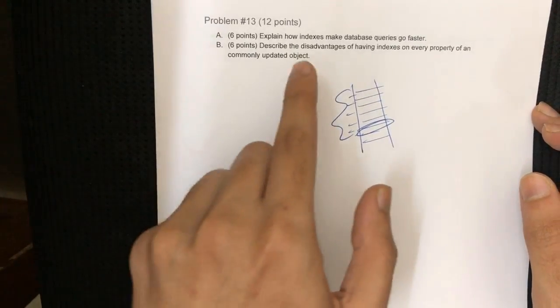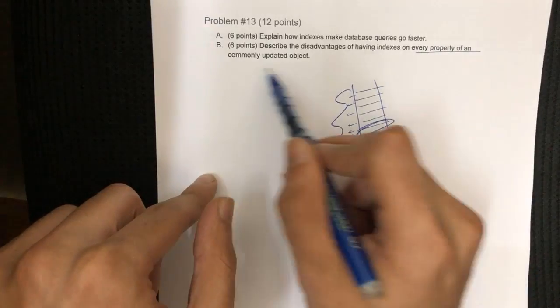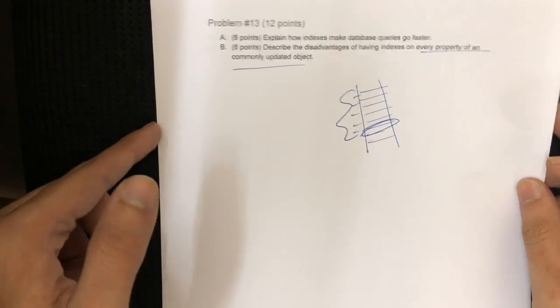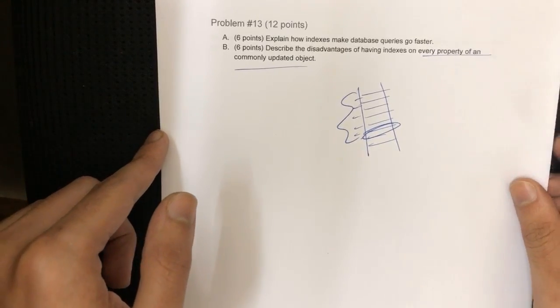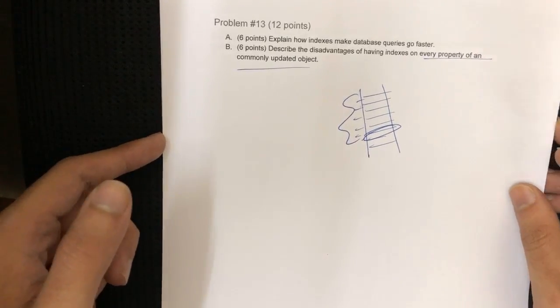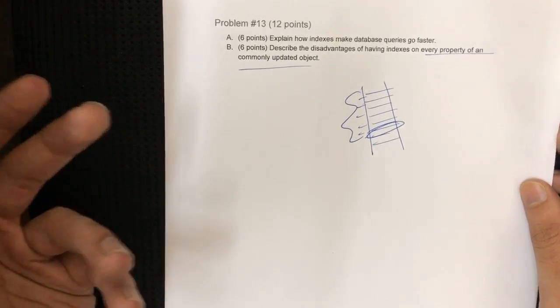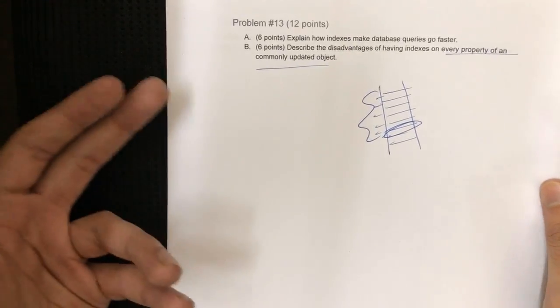Describe the disadvantages of having indexes on every property of a commonly updated object. Well, indexes do take up space, and sometimes they can take a lot of space. So that can be a real reason not to use them in certain kinds of applications. So these are the disadvantages.